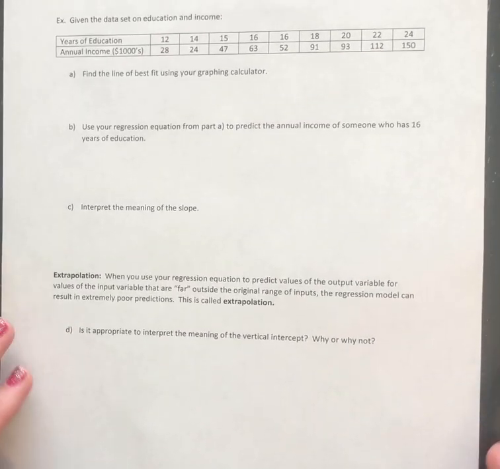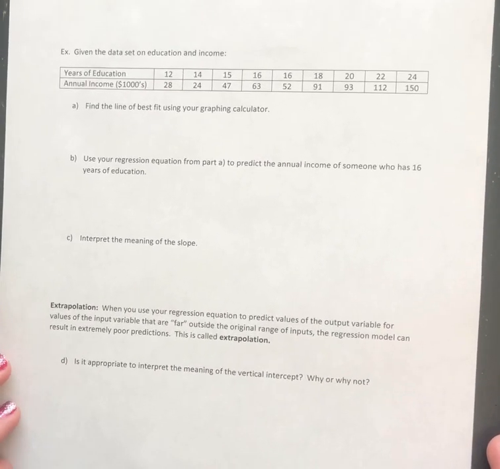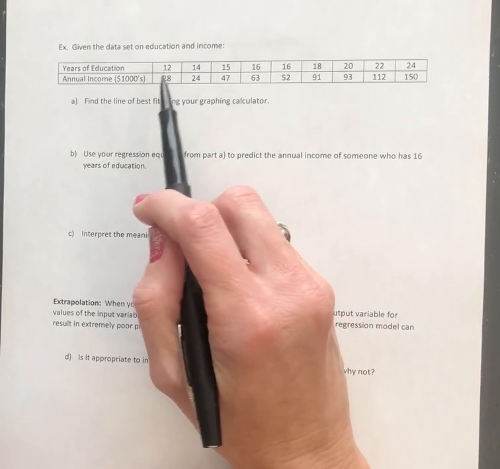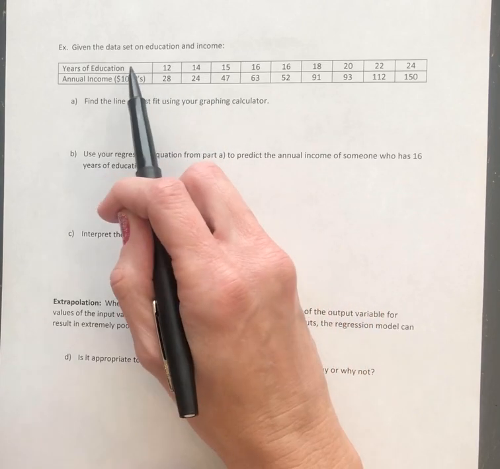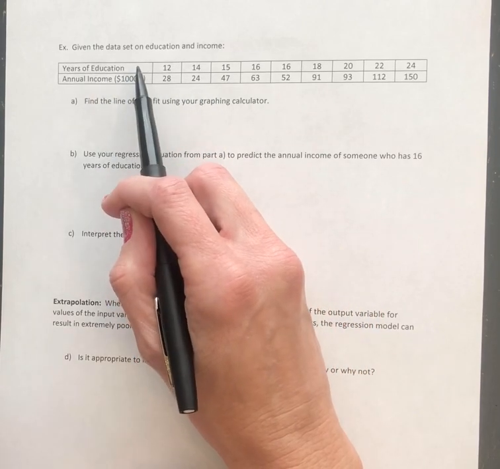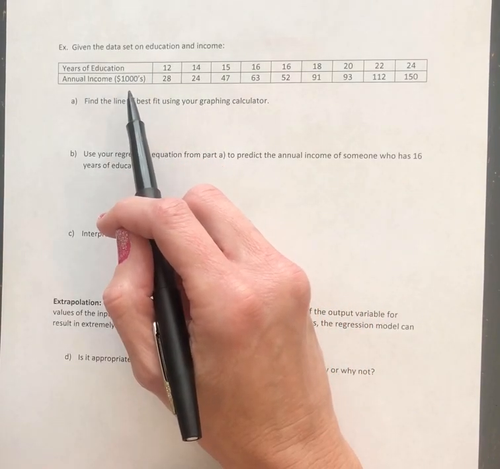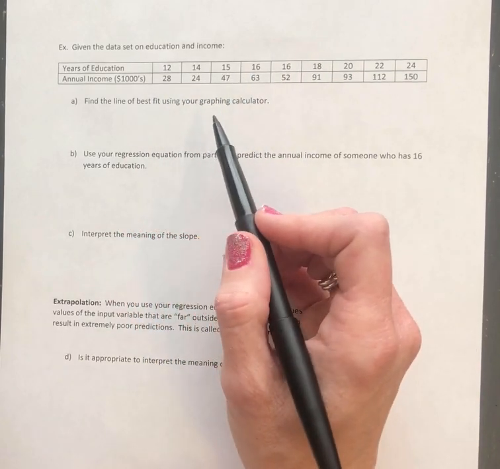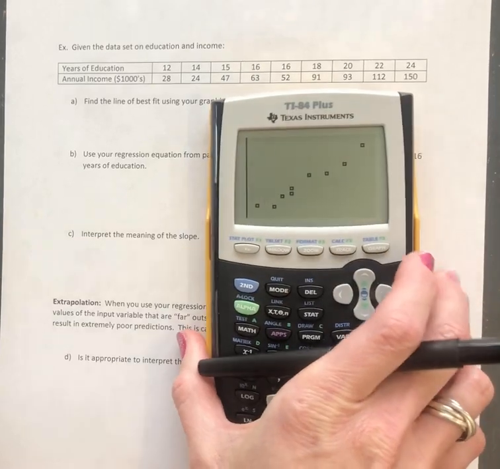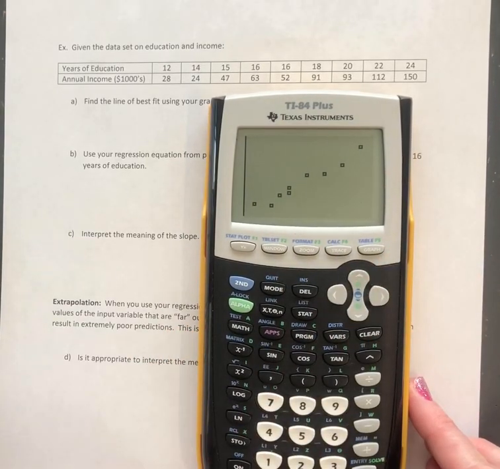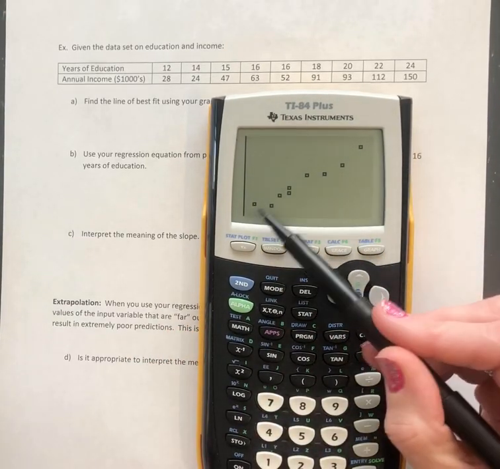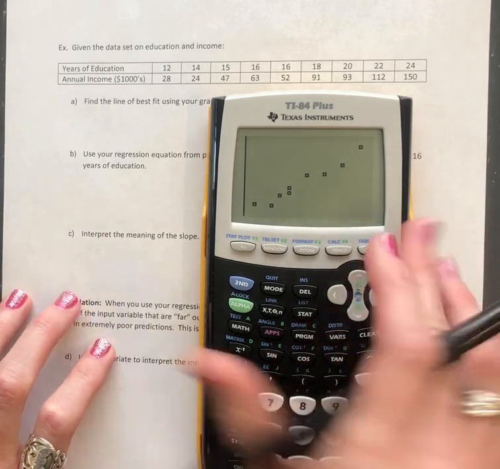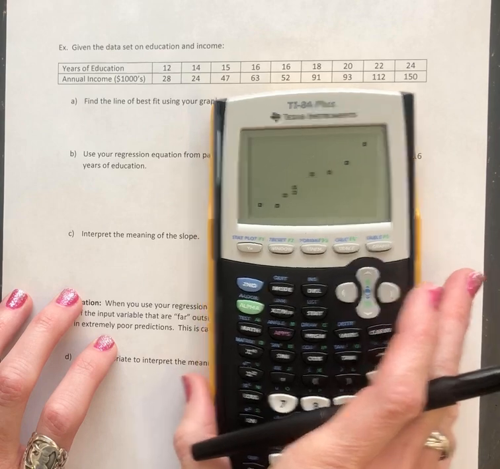So we're going to start off with the same example that we used to find the scatter plot in the last video. So this is a data set on education, so number of years of education, and then annual income for a group of individuals. Because we already did the scatter plot for this, just as a reminder, it looked like this. And we know that those points look linear. We are comfortable going ahead and finding the equation of the line that best fits those points.